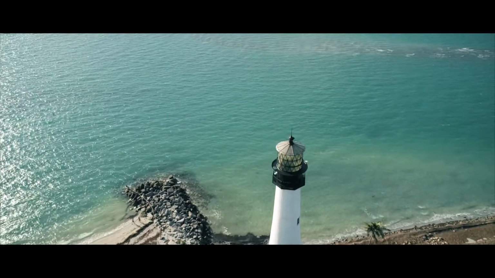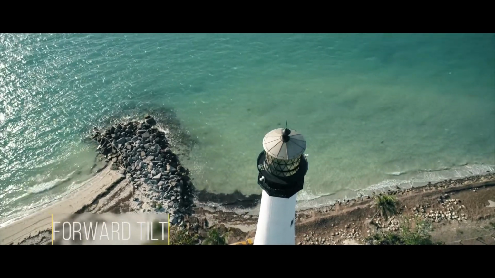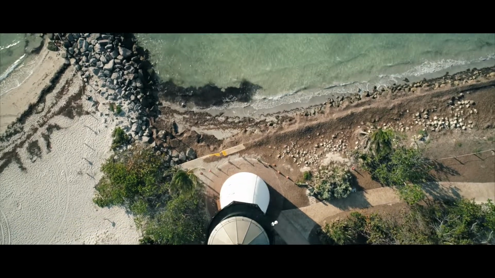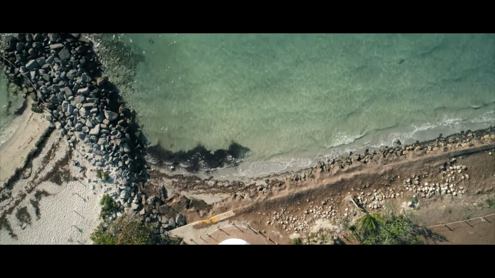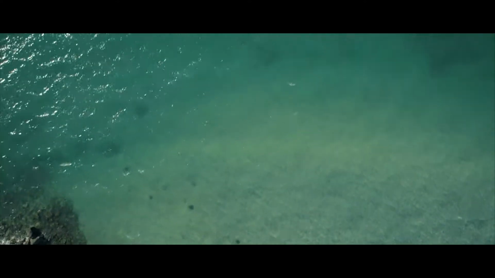This next cinematic drone shot is called the forward tilt down. So your drone will move in a forward straight motion over the object or subject. The camera will then tilt down and track the object. This gives a pretty unique perspective of the subject or the object in the frame.